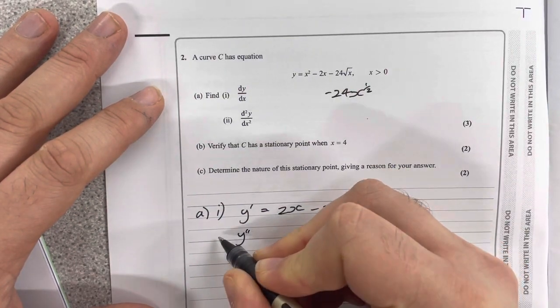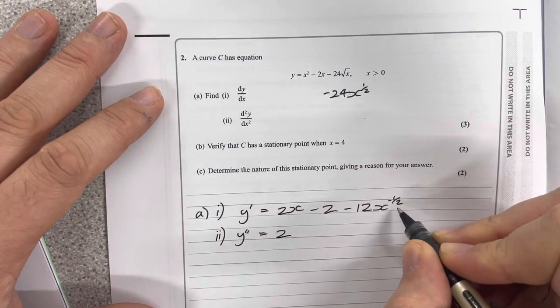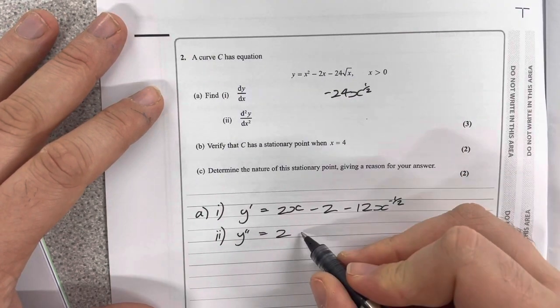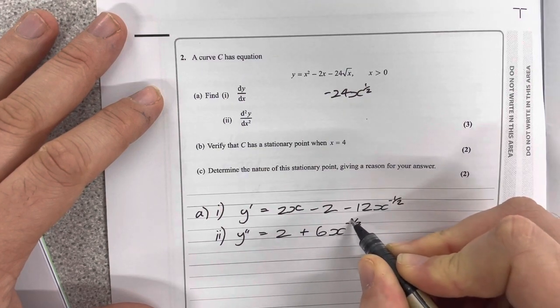And then y double primed, that's going to go to 2, that disappears. And now we're going to times by the minus a half, that becomes plus 6x to the minus 3 on 2.